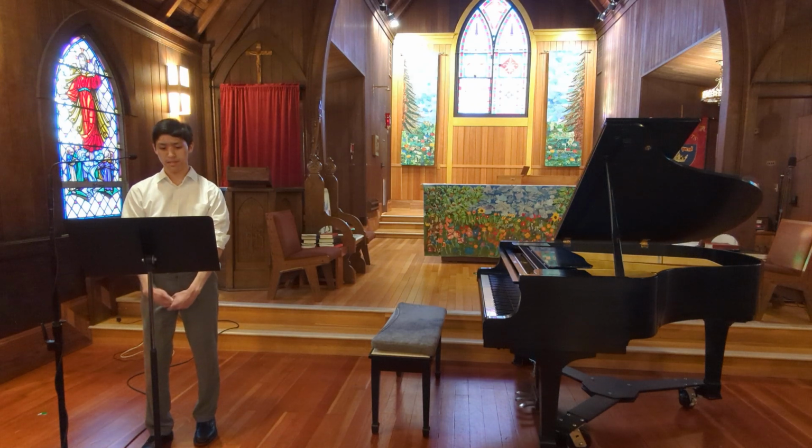Of the pieces that I'll be playing today, this was the most fun to practice because of the dynamics to it and the staccato and the bouncing and all that.